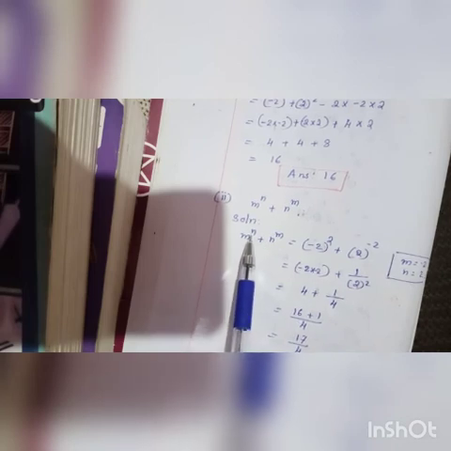Now next, same question: m raised to n plus n raised to m, and we know the given values, m equals minus 2 and n equals 2. So m raised to n plus n raised to m. In the place of m we will substitute minus 2 and in the place of n, 2. So m raised to n became minus 2 whole square, plus n raised to m became 2 raised to minus 2. M value is minus 2.